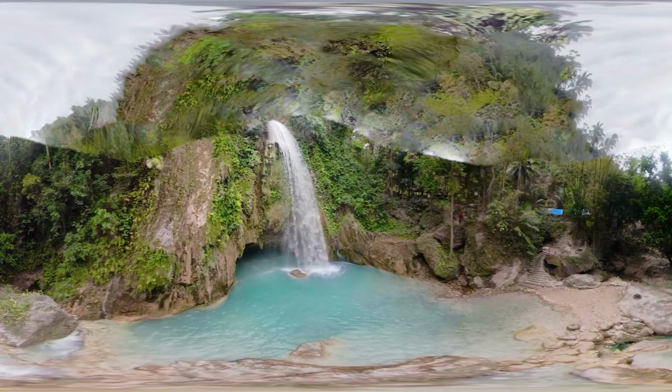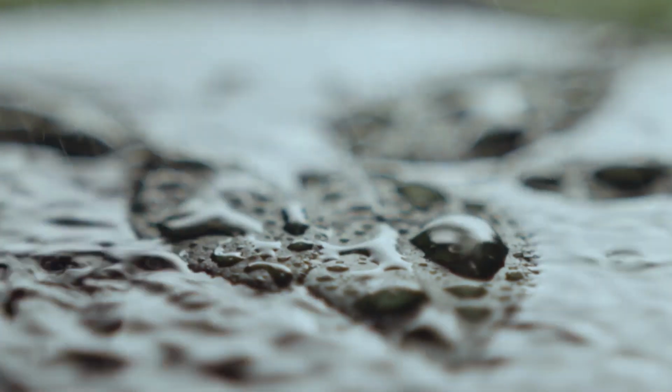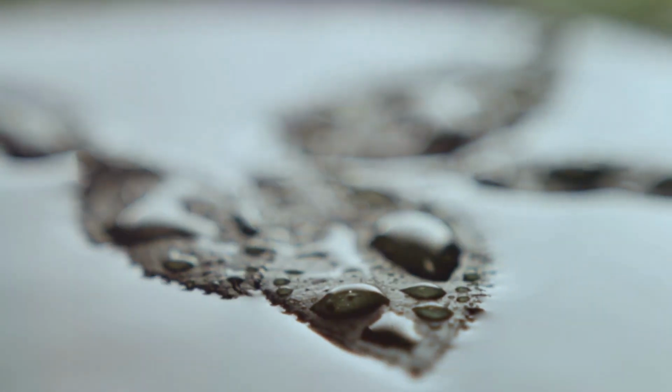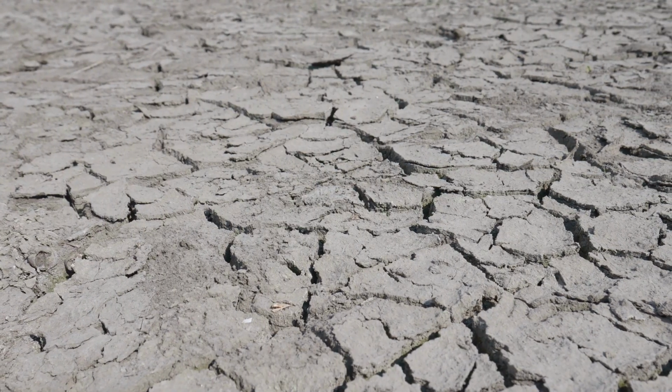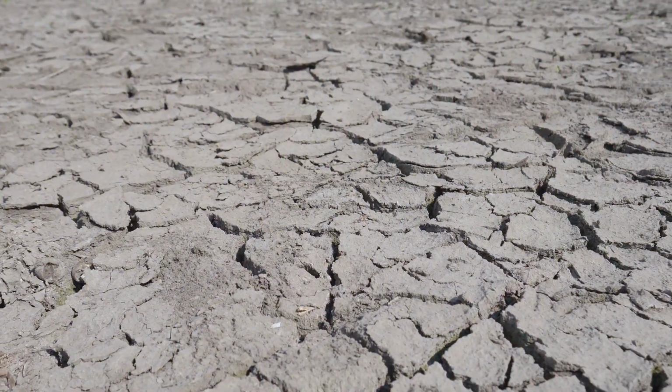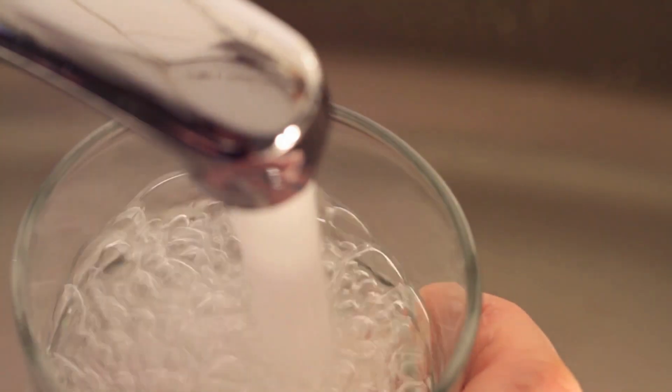Water. It's everywhere on our planet. From vast oceans to tiny dewdrops, water is essential for life as we know it. Without water, there would be no plants, no animals, no humans. Our very existence is intertwined with this remarkable substance.